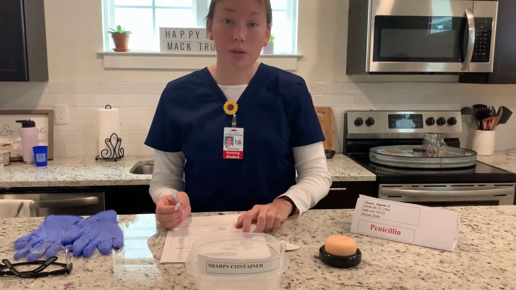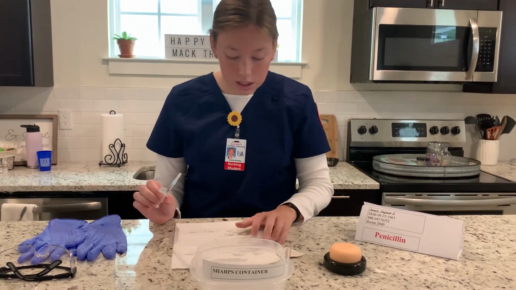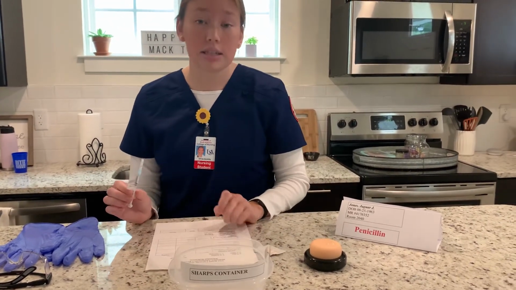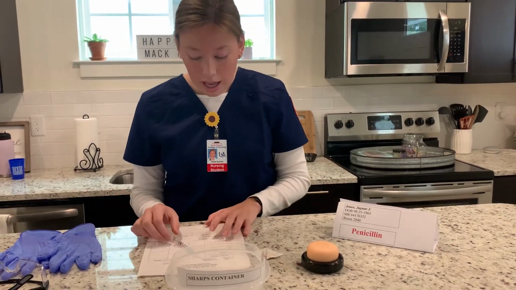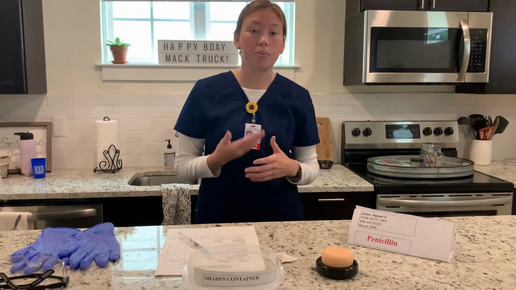We're administering it subcutaneously, so I'm using my TB syringe. Then we're doing it every 12 hours, and as indicated on the MAR, we have not done this in the past 12 hours. So now I'm going to explain the procedure to my patient.